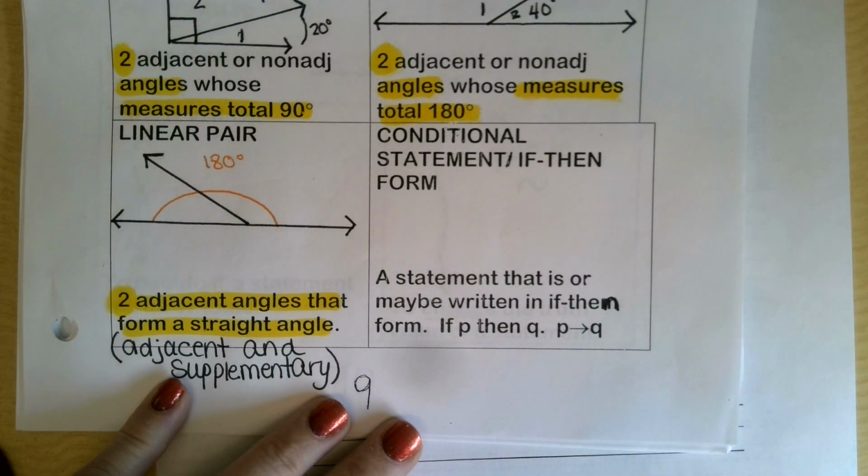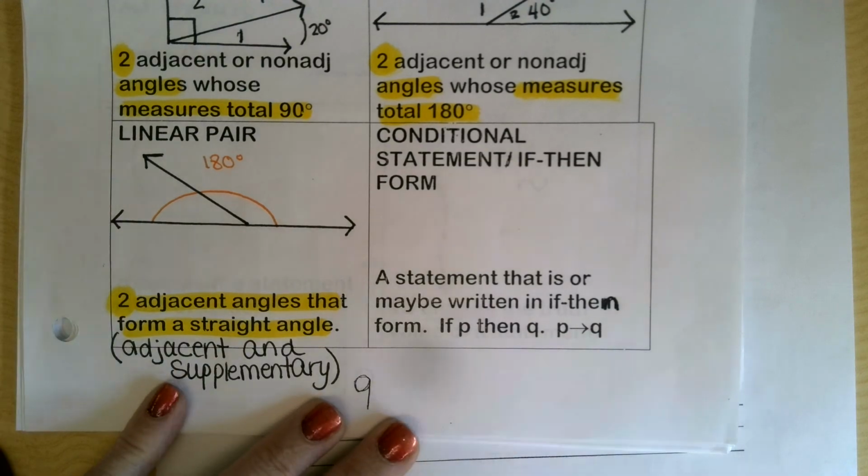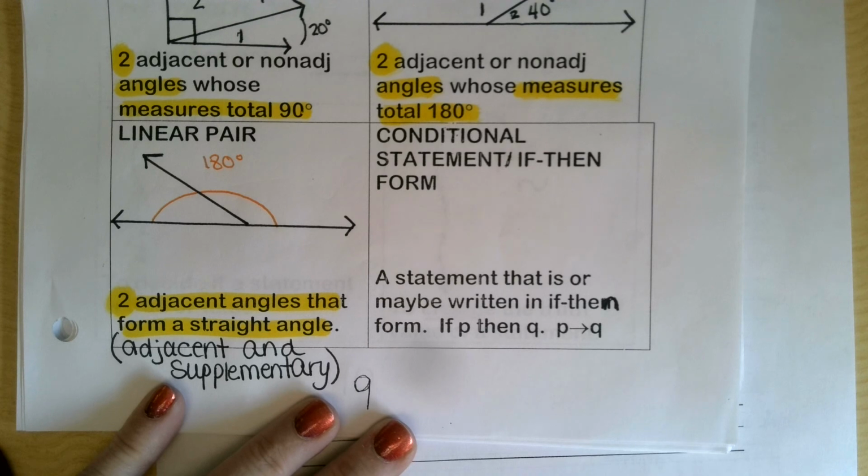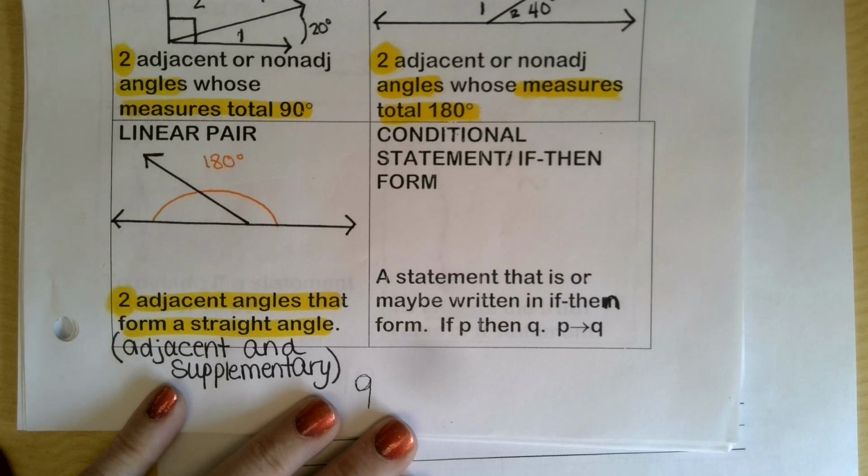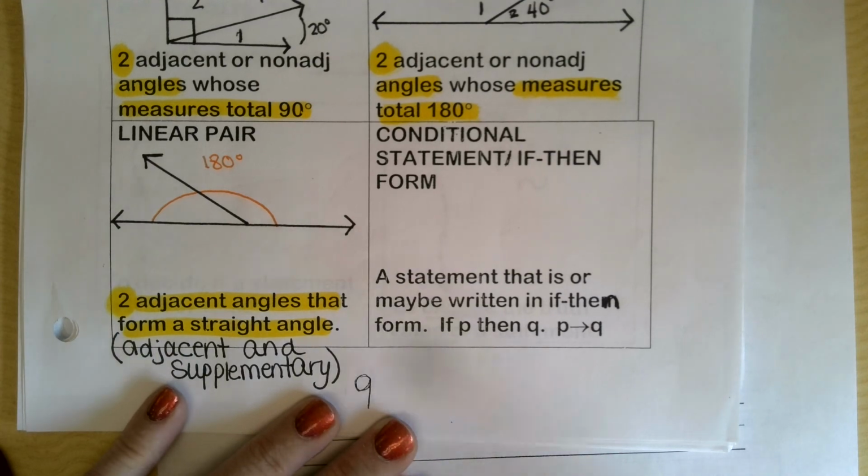So a conditional statement is exactly what it sounds like. It's conditional. If this is going to happen, then this is going to happen. Okay? So it's a conditional statement because of the word if. If you clean your room, then you can go to your friend's house. Going to your friend's house is conditional upon you cleaning your room. Okay, so a conditional statement in geometry is the same thing as a conditional statement in real life.